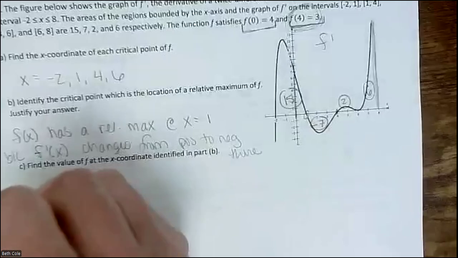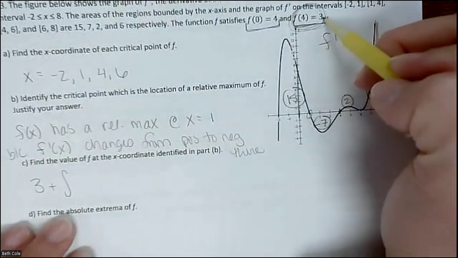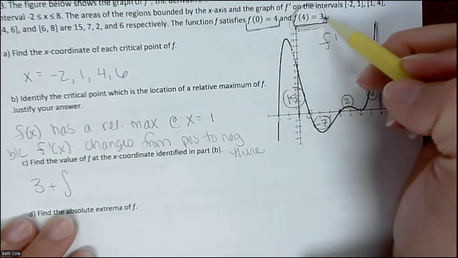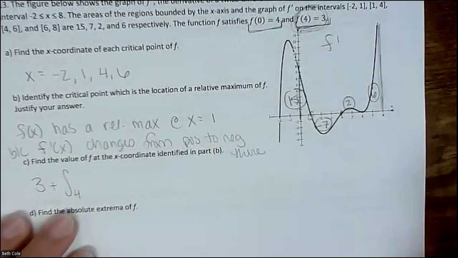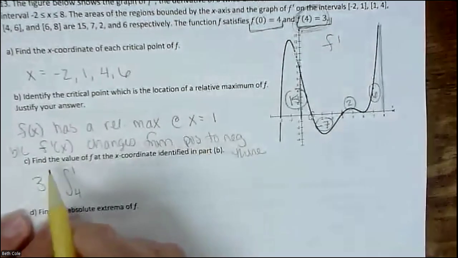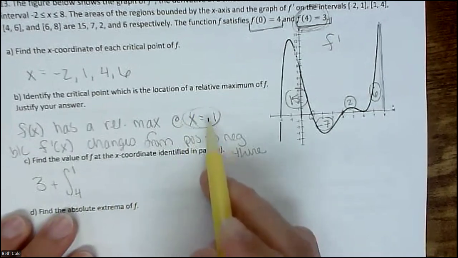So it's going to be 3 plus integral what to what? 4 to 1. Why is it 1? Because it says find the value at the one that we found in part B.